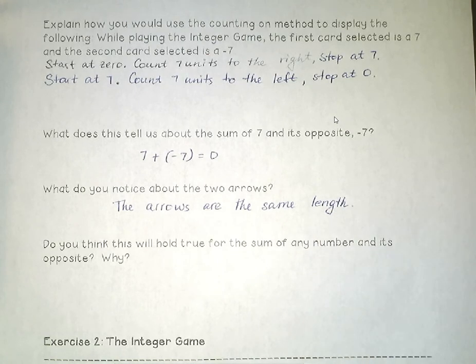Do you think it would hold true for the sum of any number and its opposite, and why? Let's think about it. If I add 5 and negative 5, I would go 5 units to the left and 5 units to the right. I will end up at 0. If I add negative 10 and 10, I will go 10 units to the left and 10 units to the right. I will end up at 0.